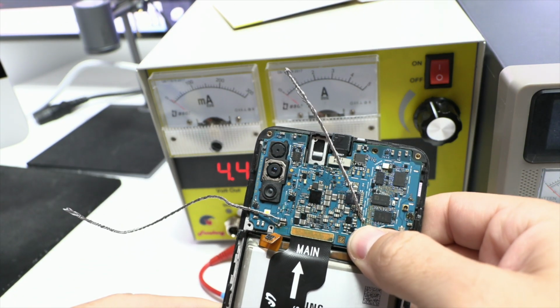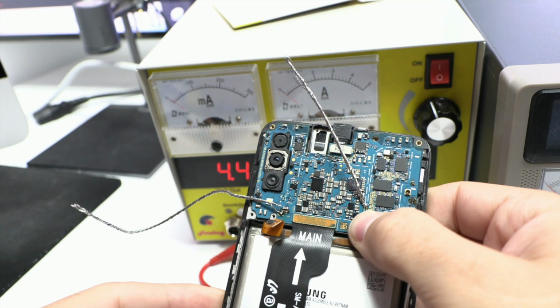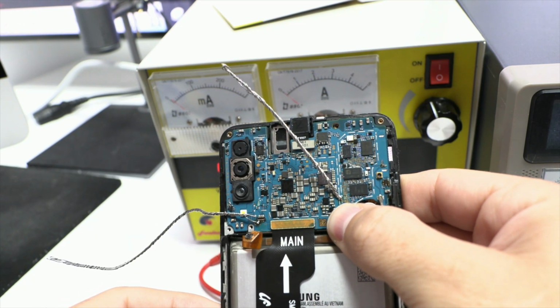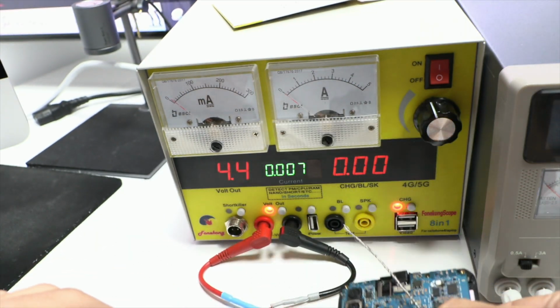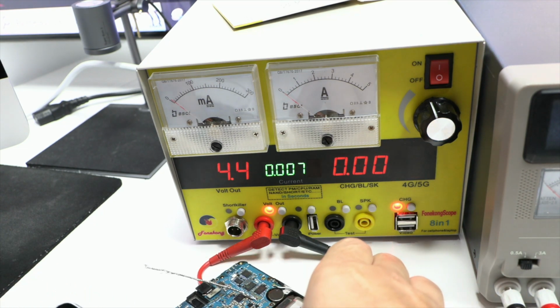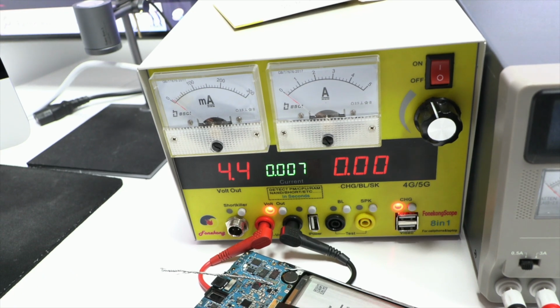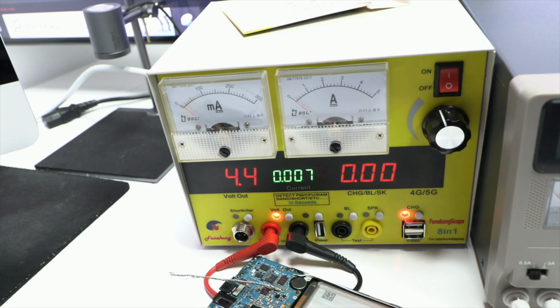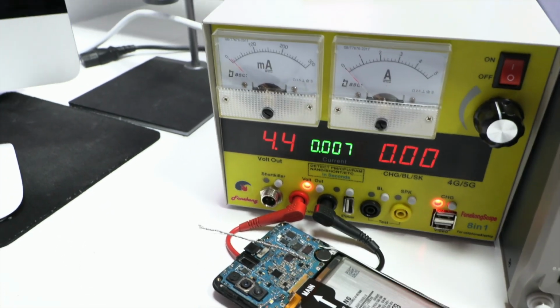Depending on the model of the device, we can enter voltage to the motherboard in two ways. First, we solder a cable on the positive line of the battery and the other cable on any ground or any metal shield on the motherboard. We can also use crocodile clips if it's possible.